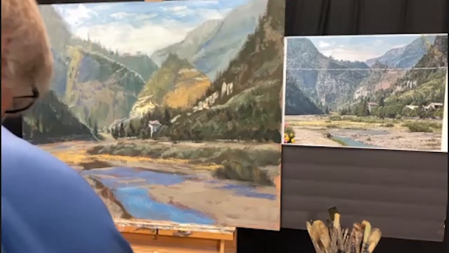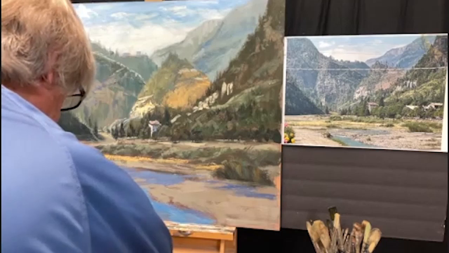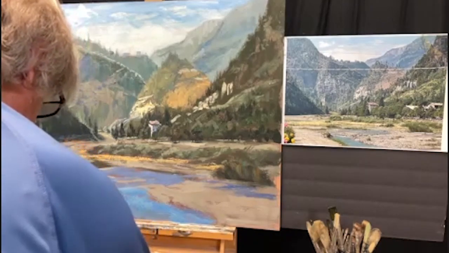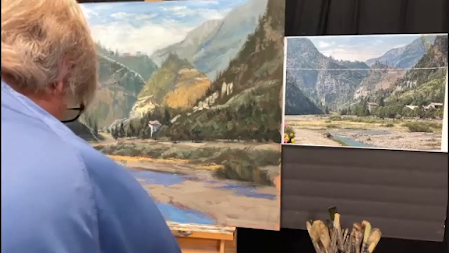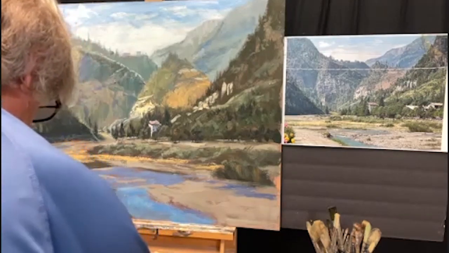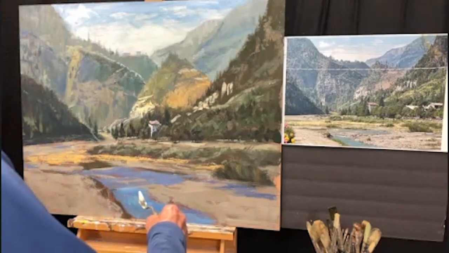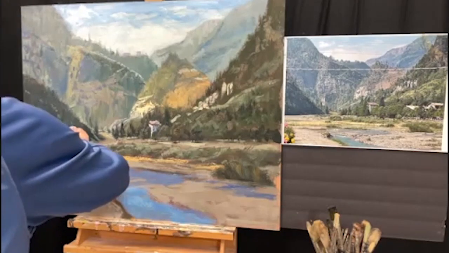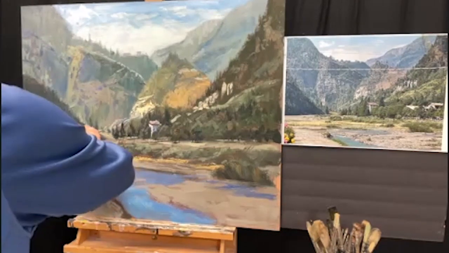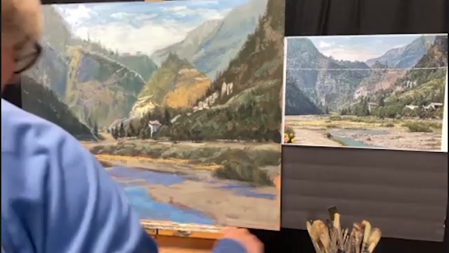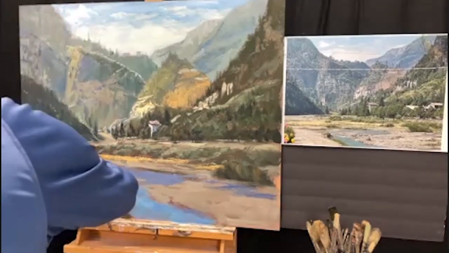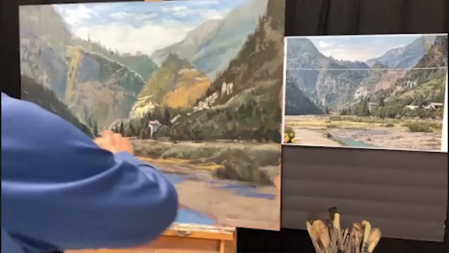Very, very white. A little bit of asphaltum into it, and I already have a little bit of Naples into it. I think that's about right. Let's see what happens with this. What do you say? Come on. One's sticking. There we go.